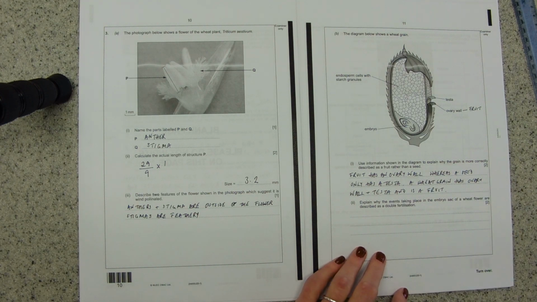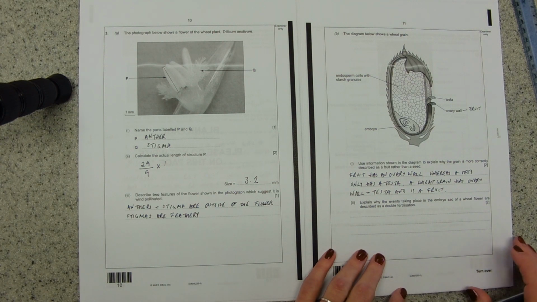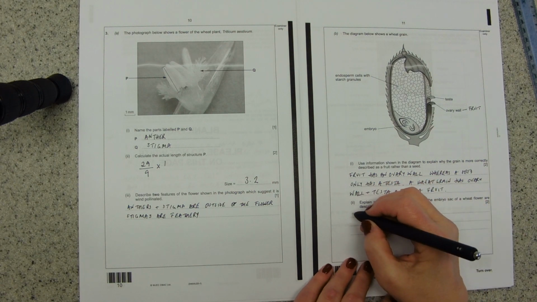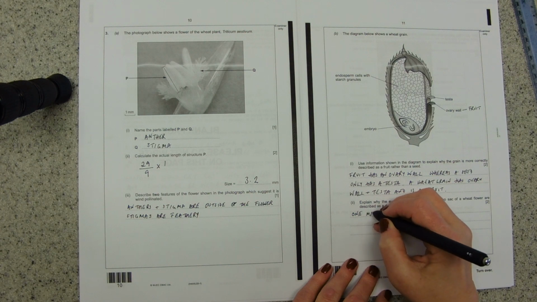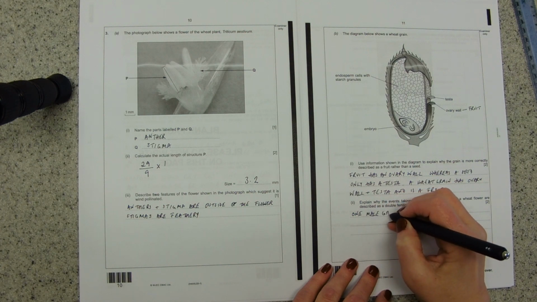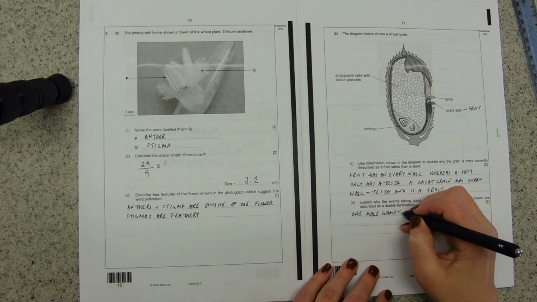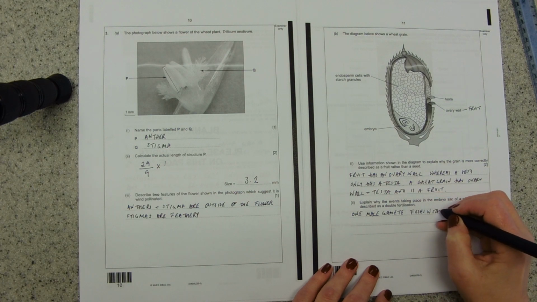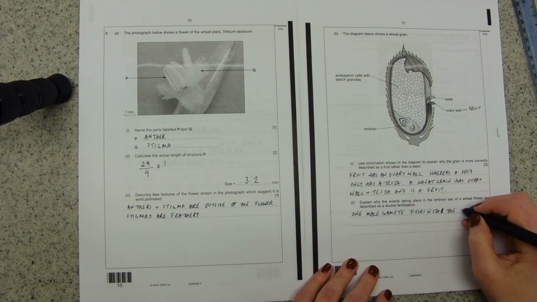Phew! Explain why the events taking place in the embryo sac of a wheat flower are described as double fertilisation. So remember, double fertilisation is 1 male gamete fuses with the egg cell.